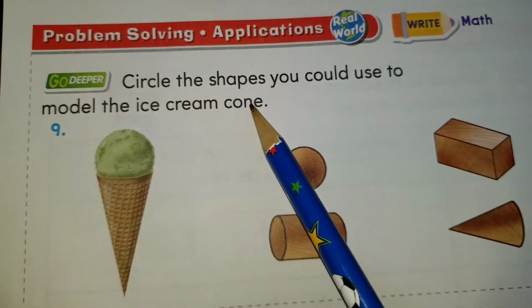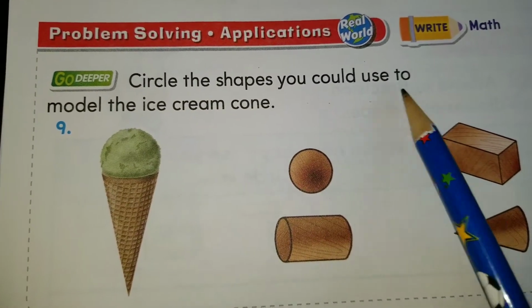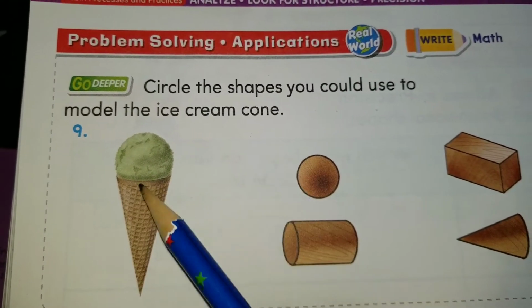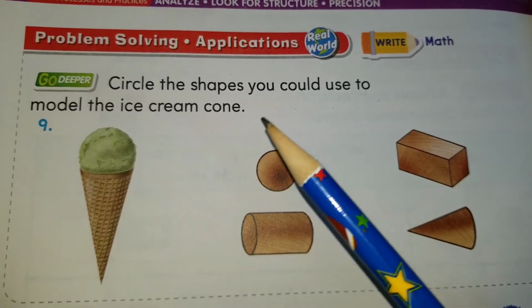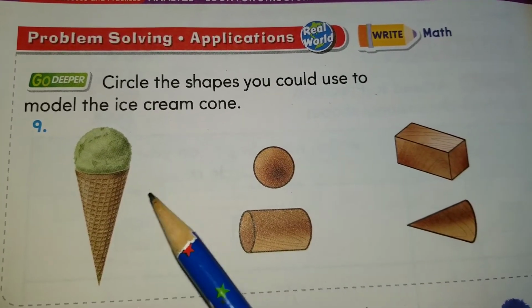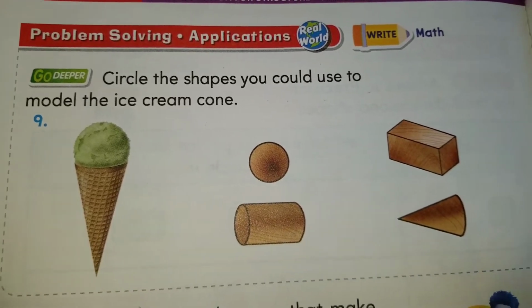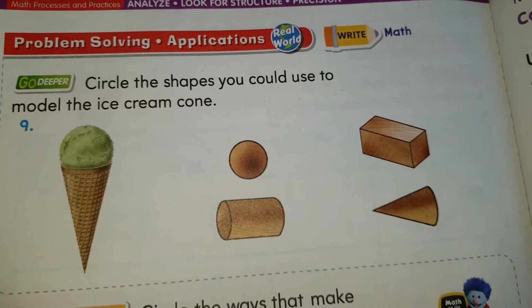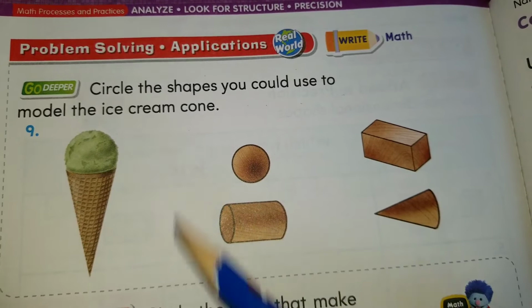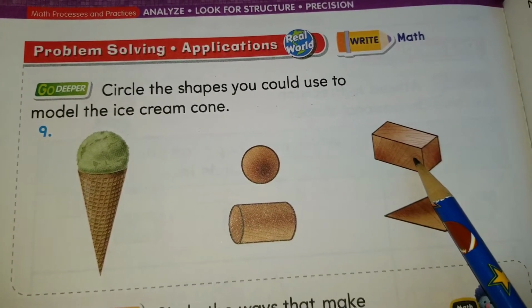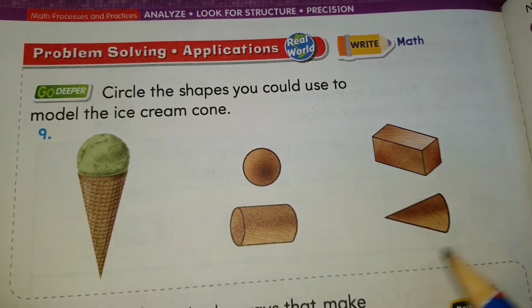It says circle the shapes you could use to model the ice cream cone. This is an ice cream cone, you see? So you use the word cone when you want to describe your ice cream. My ice cream is on a cone. Right? So what shapes do you think we could use to model this ice cream cone? Could we use a rectangular prism? So we can cross it out.